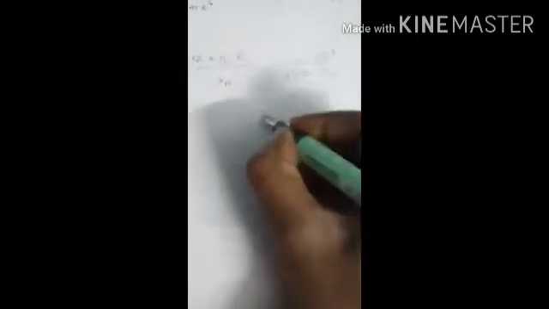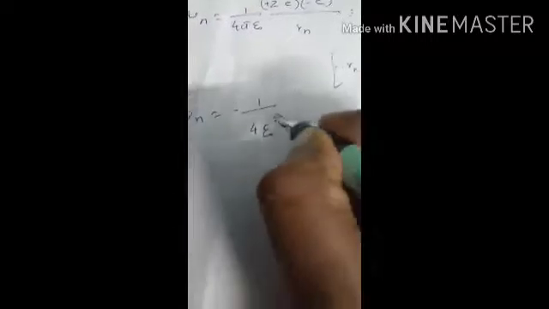Now we substitute the value of the radius of the orbit Rn. We know Rn is epsilon naught h squared divided by pi m e squared, times n squared by Z. So now the potential energy Un is equal to minus 1 by 4 epsilon squared, Z squared m e power 4 divided by h squared n squared. That is the potential energy of the electron in the nth orbit.